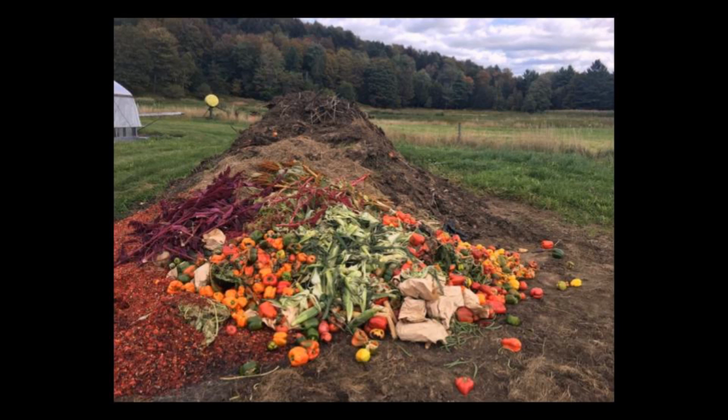What can people do to cut down how much goes into a landfill? People can compost things like fruit or vegetable scraps.